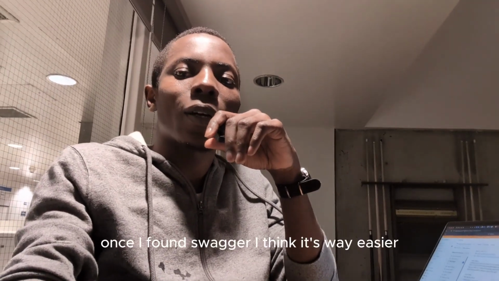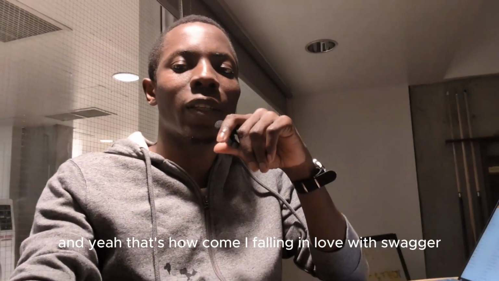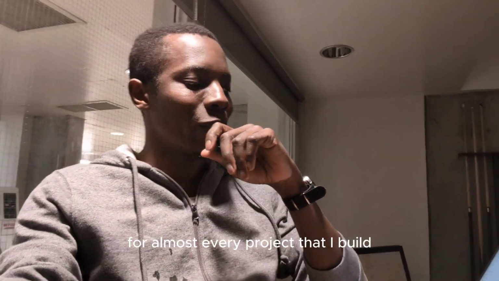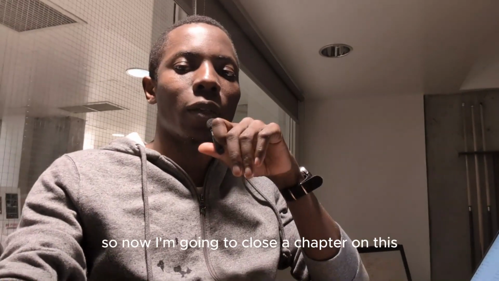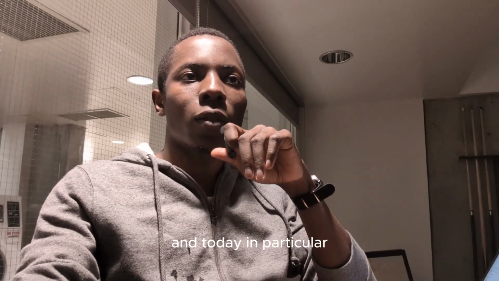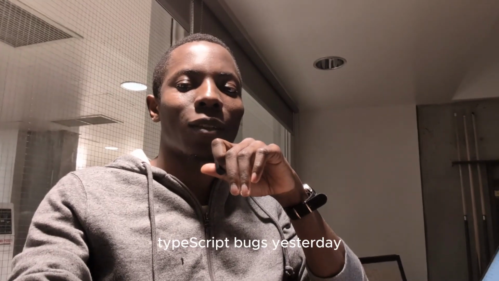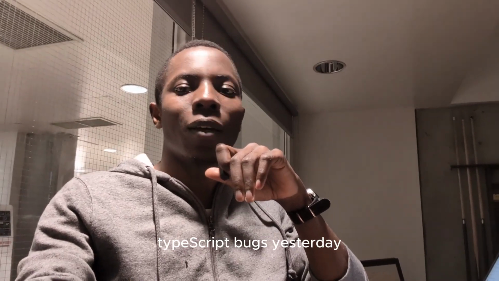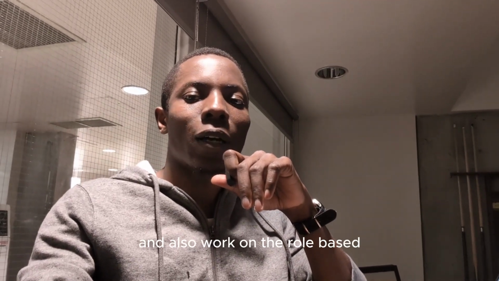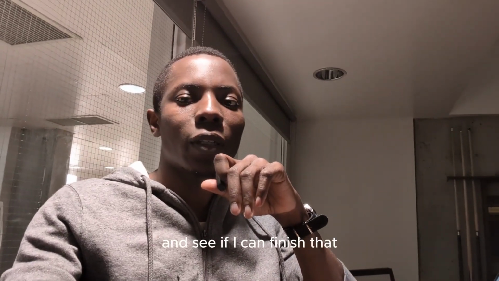But once I found Swagger, I think it's way easier. That's how come I've fallen in love with Swagger, and now I'm going to be using it for almost every project that I build. So now I'm going to close a chapter on this and switch over to working on code snippets. Today in particular, I want to fix the TypeScript bugs I had yesterday. I want to see if I can finish that and also work on the role-based access control that I started yesterday and see if I can finish that.